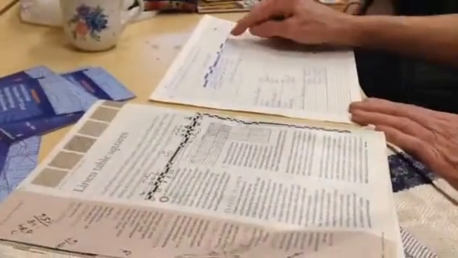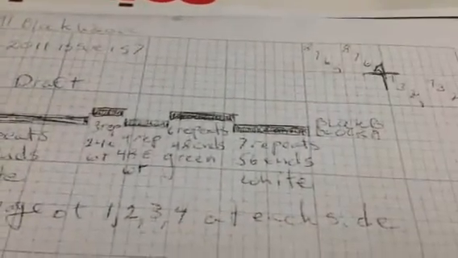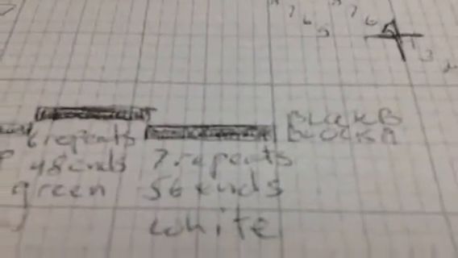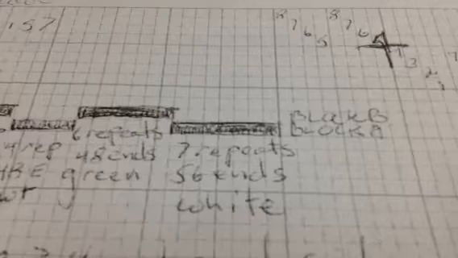Each block is 8 threads. If you look down at the profile draft, to consolidate it so you're not writing out 1, 2, 3, 4, 1, 2, 3, 4, 56 times, we've got 7 repeats. Each little square here is 1 repeat of 8 threads.